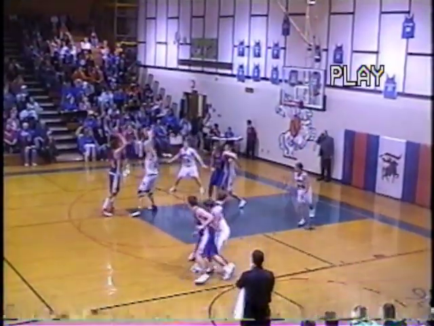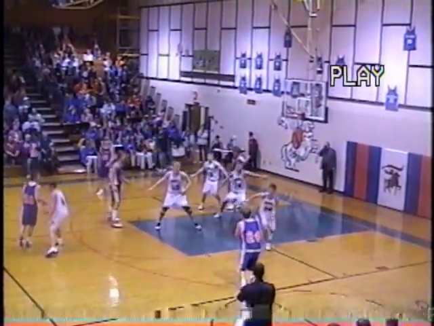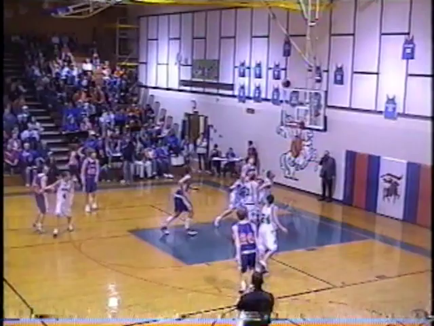Another example where the post guy looks down low, guard stays in, throw the ball opposite, and the guard has his feet set ready for the shot.